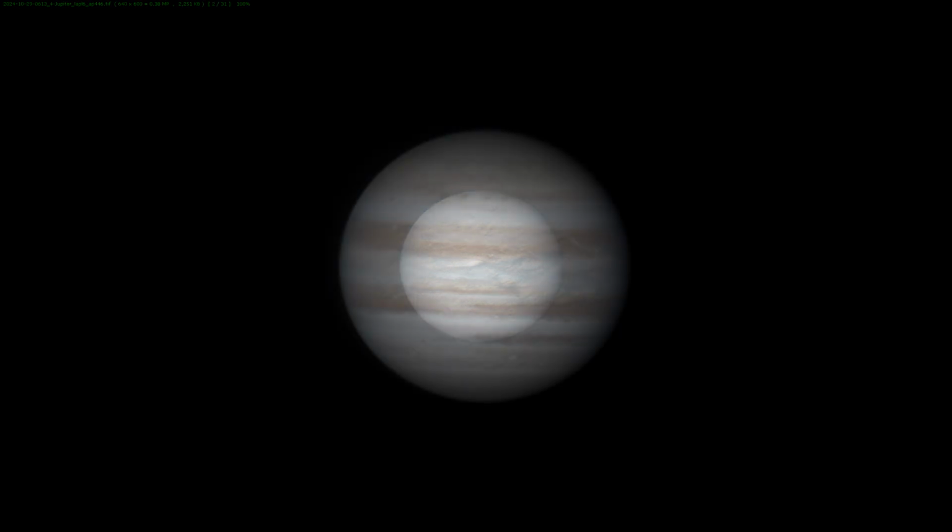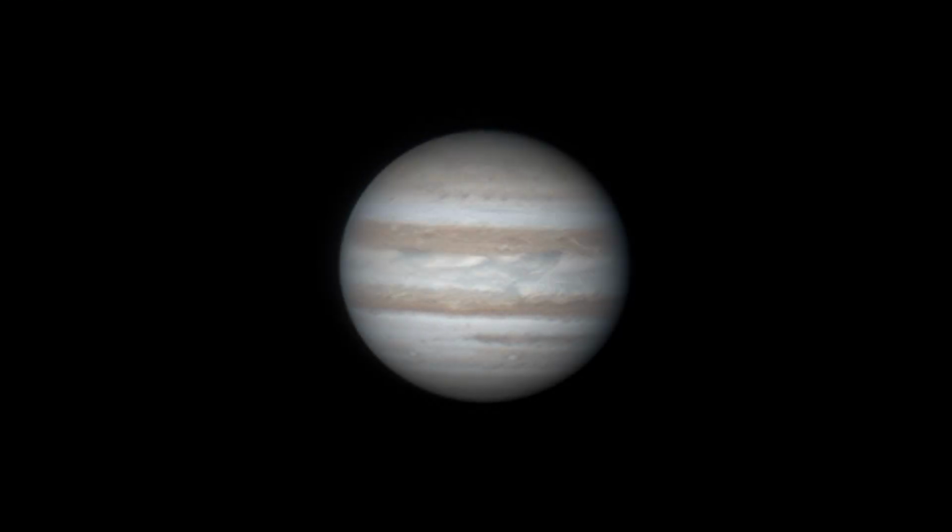So for example, this image is definitely blurry, and although I've applied wavelets to this image, it still doesn't look as sharp as, for example, this image, just because the atmosphere was unstable at some periods of time. So the purpose of this step is to filter out all the bad images and keep only the sharpest images possible, because in WinJupos you really want to keep a clear image.